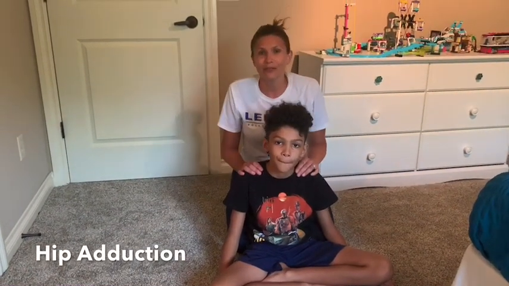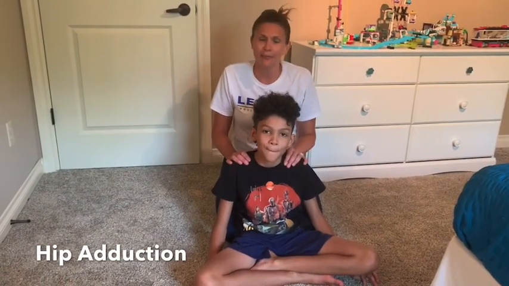All right, so that's it for the hip stretches. Again, we did hip internal rotators, external rotators, hip flexors, hip extensors, and hip adductors.